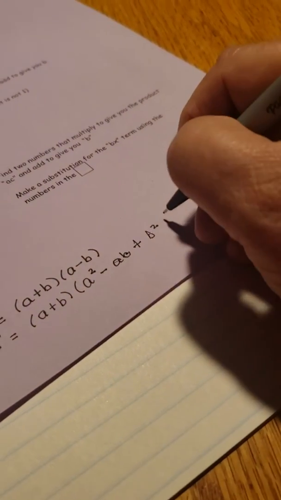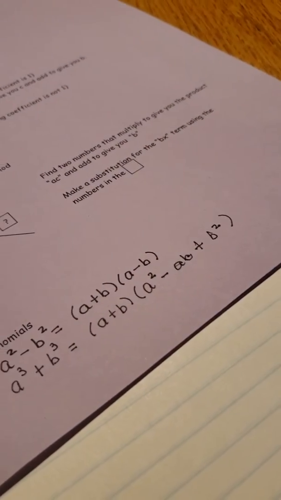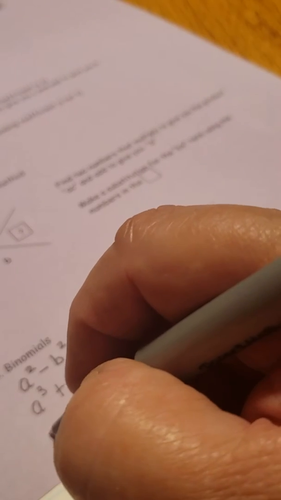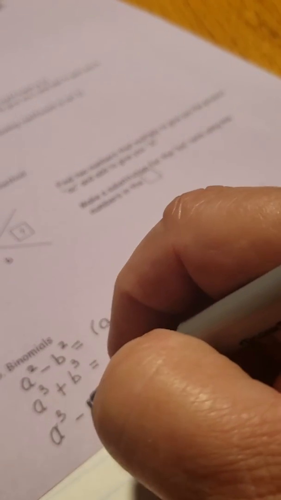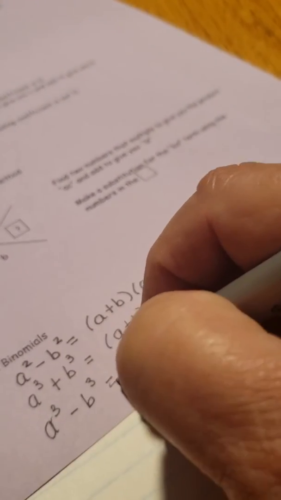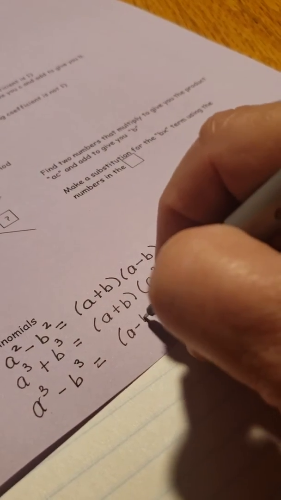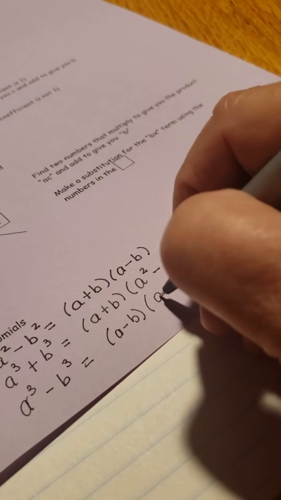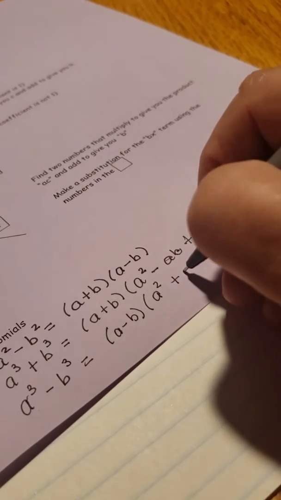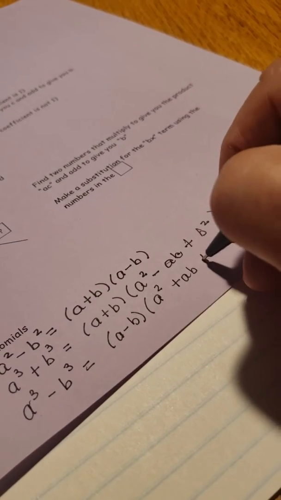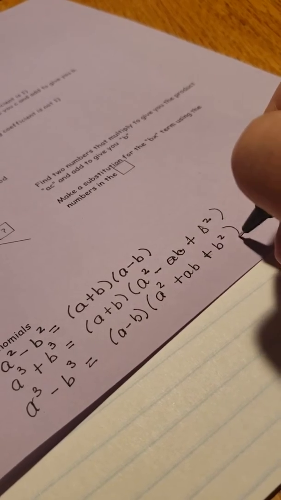Sorry, I lost the video there. There it is. Okay, and I also want you to write a cubed minus b cubed, and write a minus b, and a squared plus ab plus b squared.